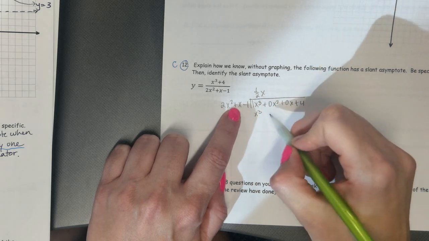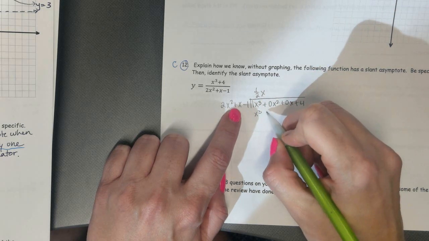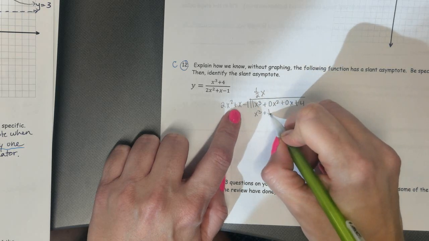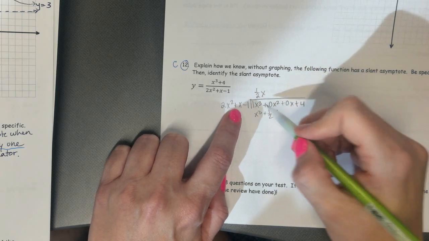1/2 times x. Hey, guys, I need you with me. Again, it's okay if you don't want to listen. I can't make you listen, but I need you to be quiet so others can.